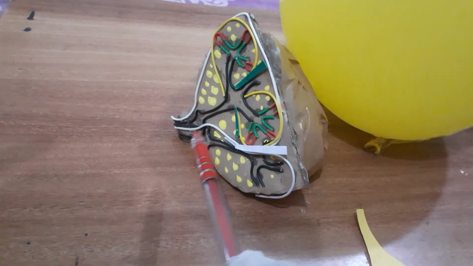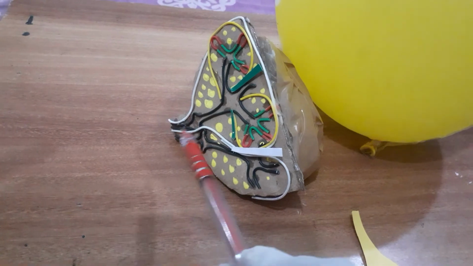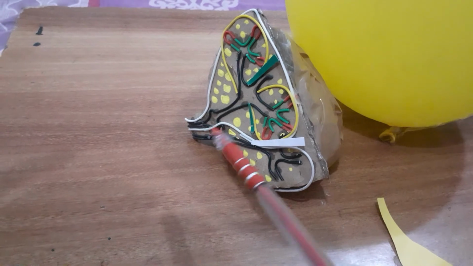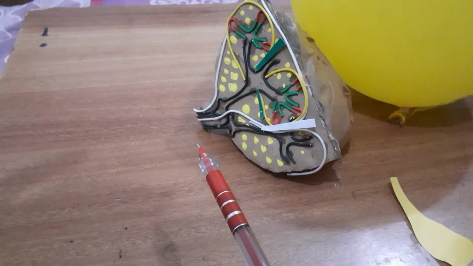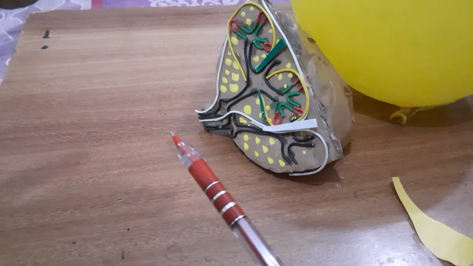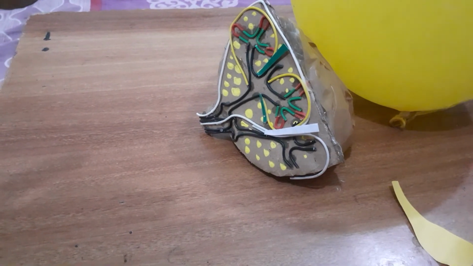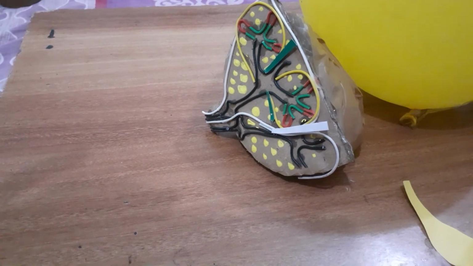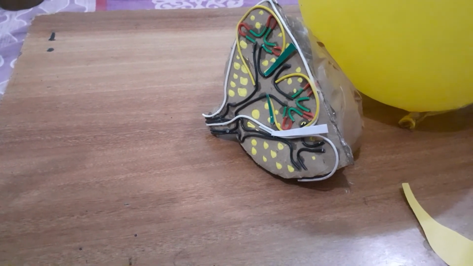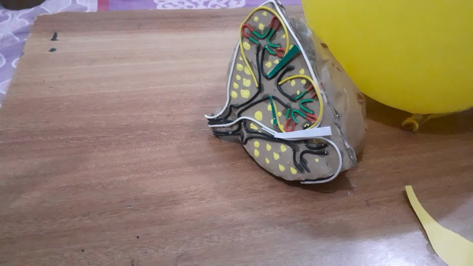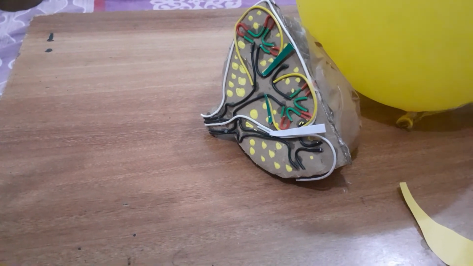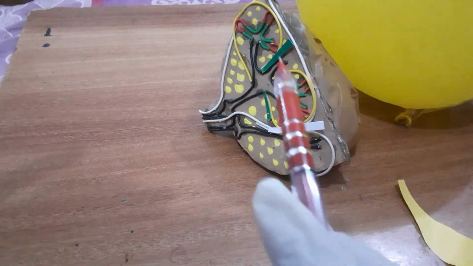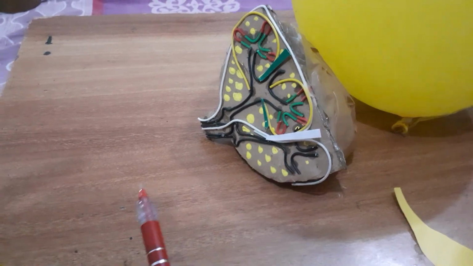When there is a sensation of suckling, oxytocin is secreted from the paraventricular nucleus of the hypothalamus, the releasing hormone, and then from the posterior pituitary, the oxytocin secretion will occur, that will make the milk let down by the contraction of this myoepithelial cell.